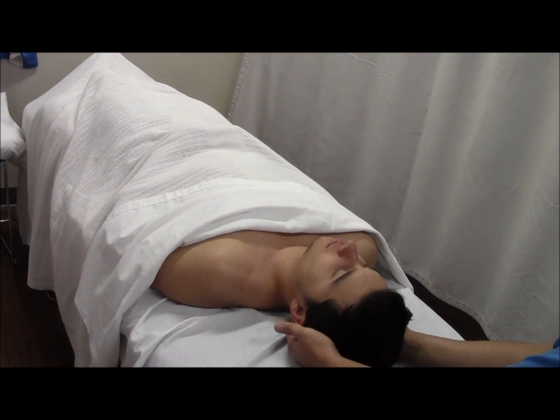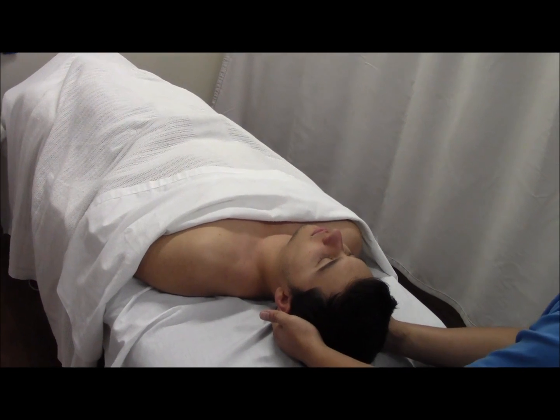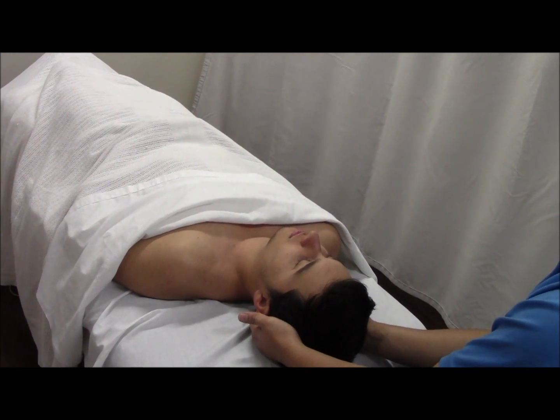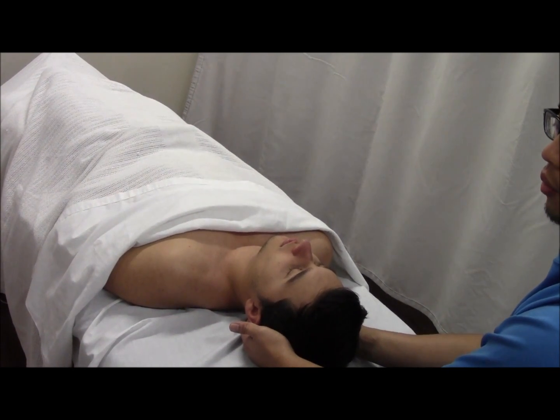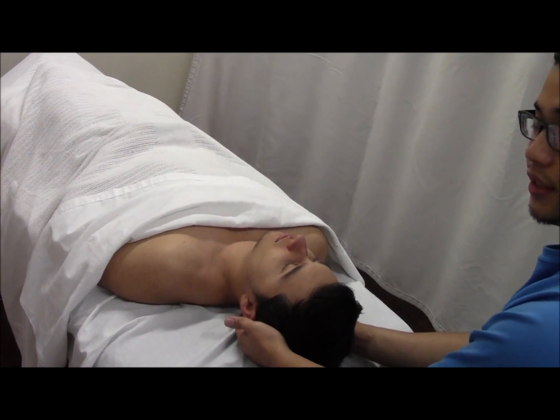Okay, so now we'll be moving on to superficial techniques. So we're going to be engaging a little bit of fascia. So the reason why we're doing this is so that the patient will have relaxation felt.